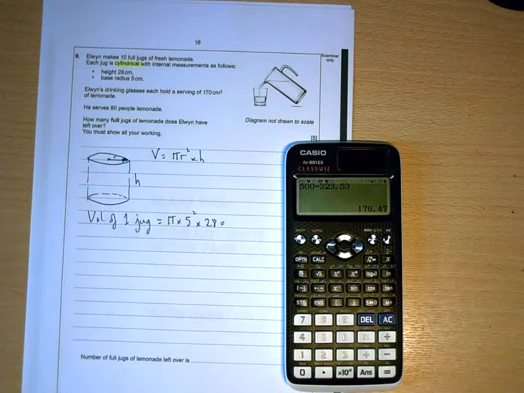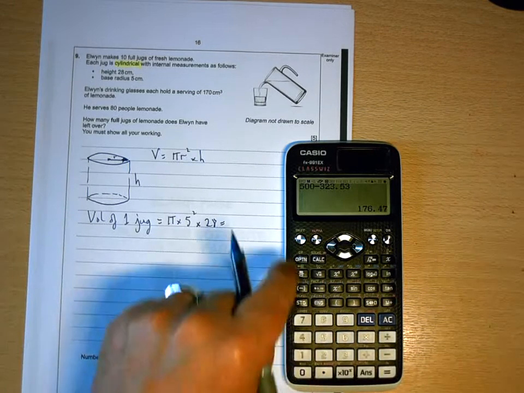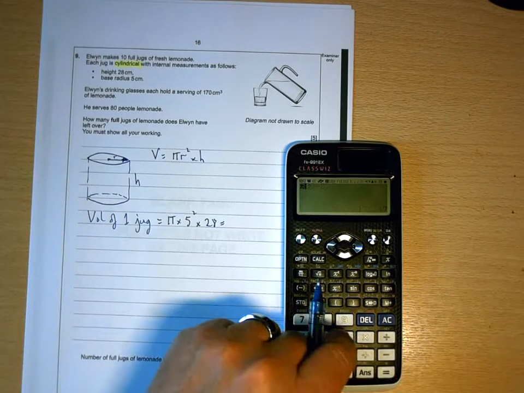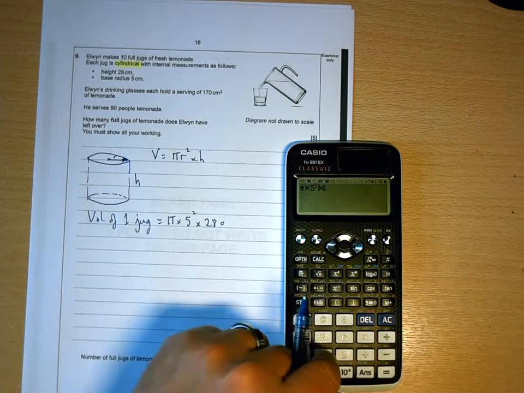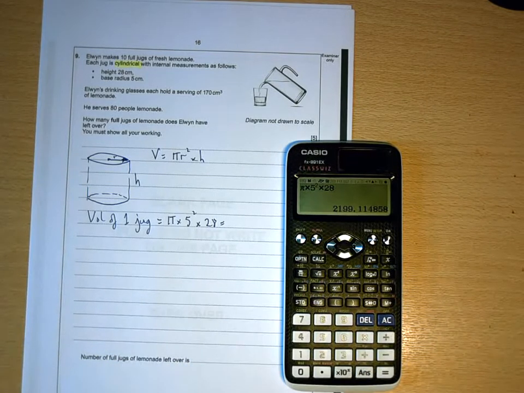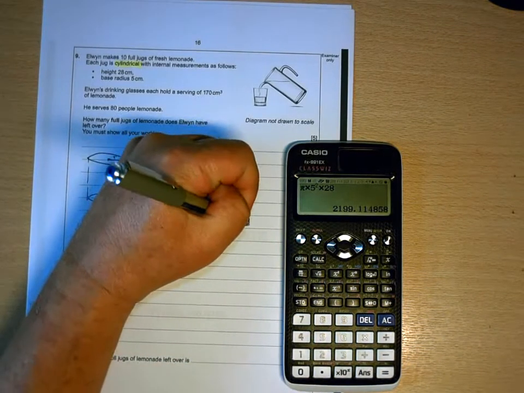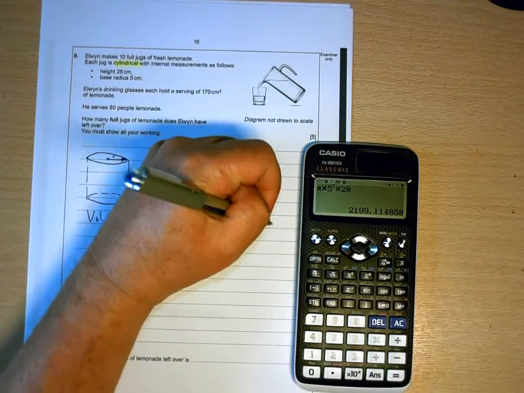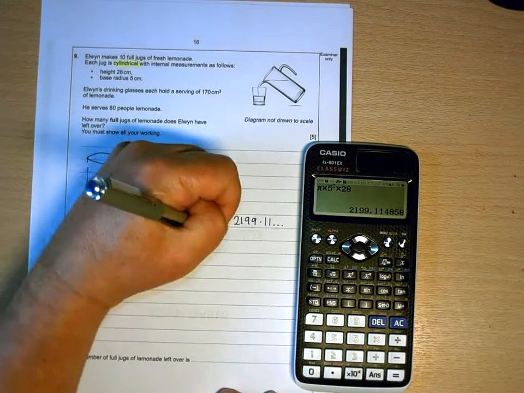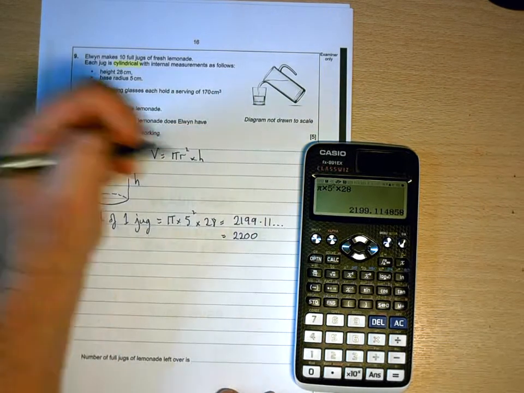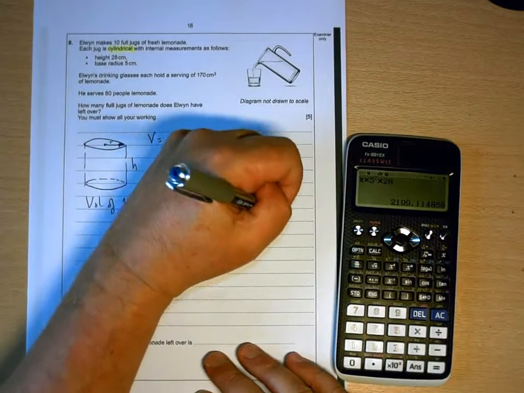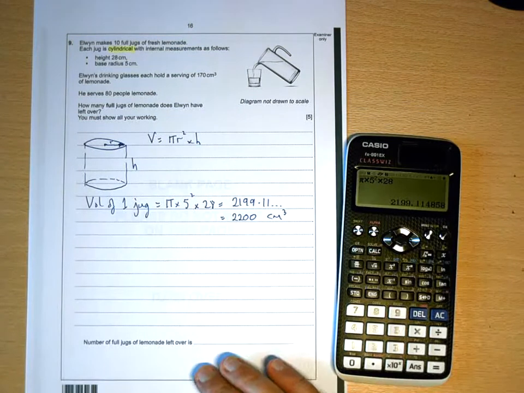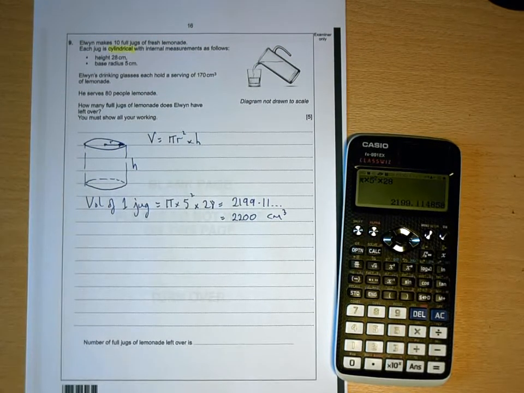Which is pi times 5 squared times 28 equals 2199.11, etc., etc., etc. And we'll round that to 2,200. It's as close as that. And that's in cubic centimeters. So the volume of one jug is 2,200.